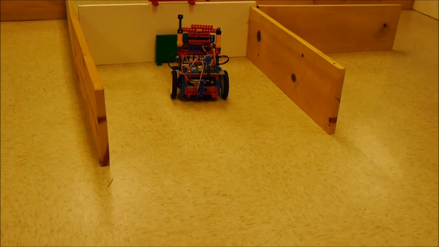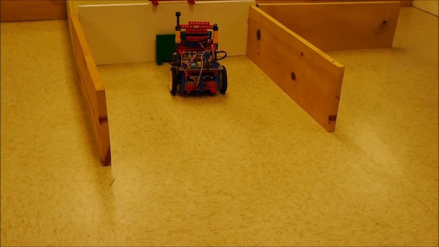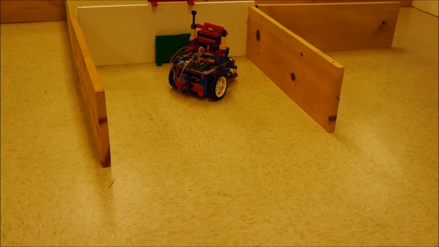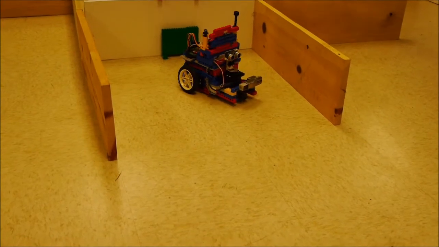And once we arrive at the site of the green virus, we look at it with the webcam, and the robot discovers that it's green and should head to the green lab to drop it off.